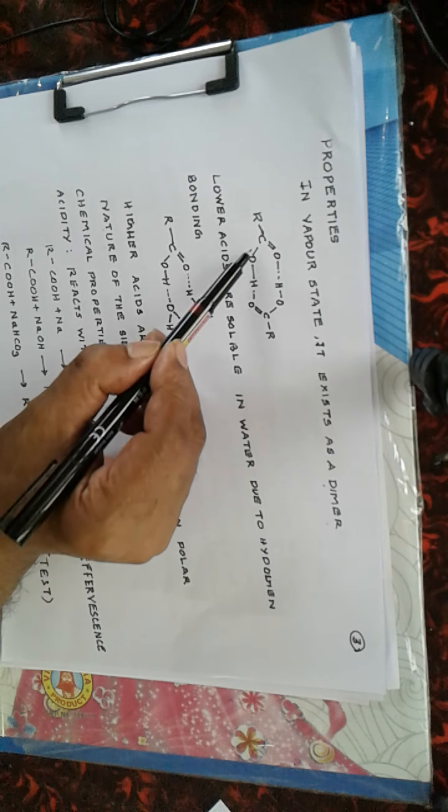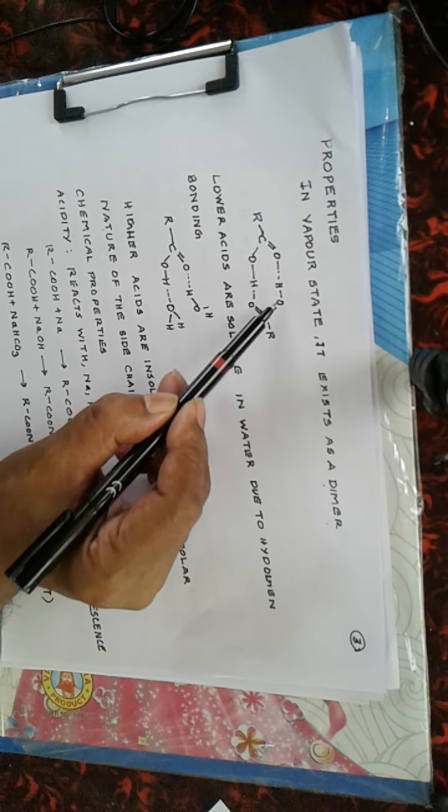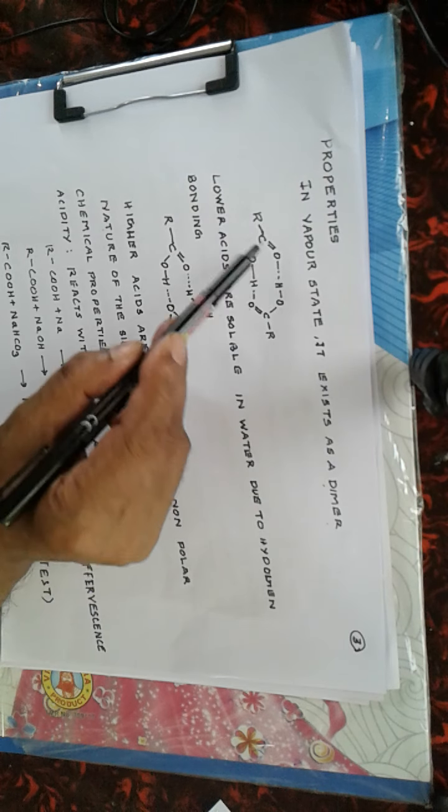Now properties: in the vapor state, it exists as a dimer, RCOOH and RCOOH. There are two hydrogen bonds, and it exists as a single unit. Now lower acids are soluble in water due to hydrogen bonding between the acid molecule and water molecule, a stronger hydrogen bond forms between water molecule and the acid molecule. When we come to higher acids, the alkyl part becomes larger in size and higher in molecular mass, and the main force operating will be van der Waals forces.